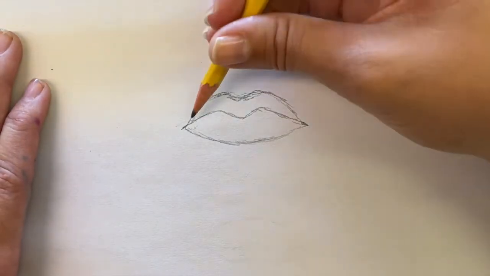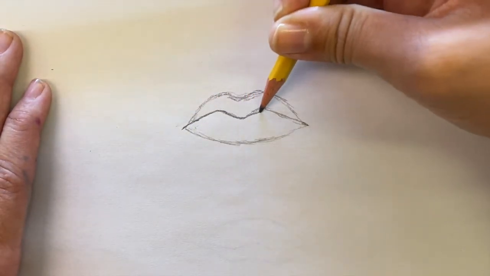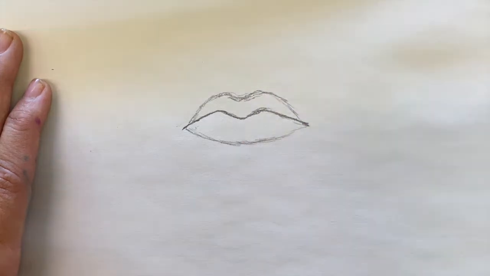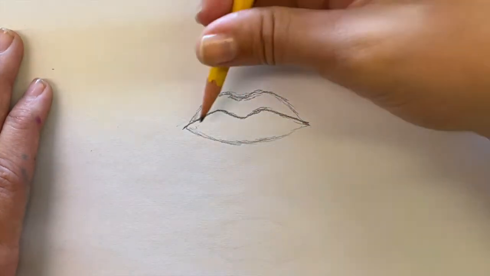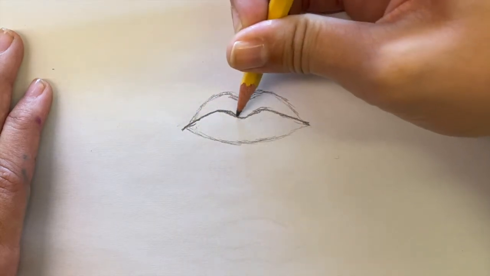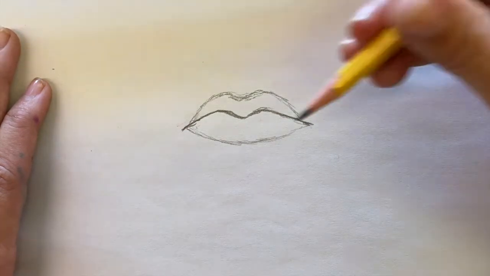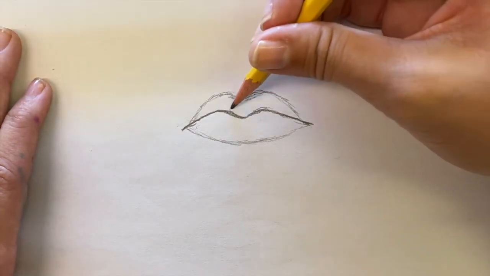Now that I'm happy with the shape of my lips, I'll start adding value. The first thing I'm doing is I'm just going over that line right in the middle because, like I said, that is the darkest part of my drawing. And what I'm going to do next is just add a couple of guidelines to kind of show me where I'll add value very lightly.